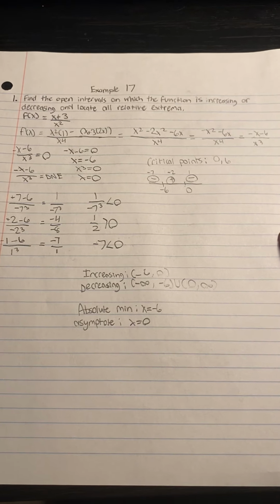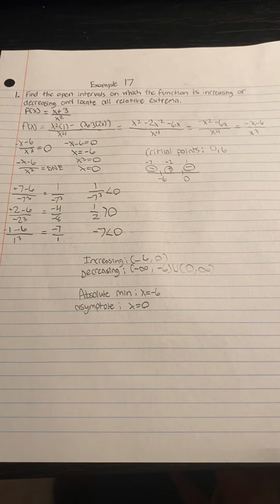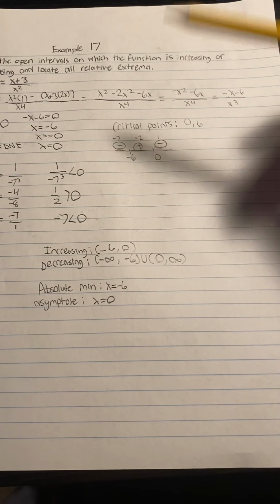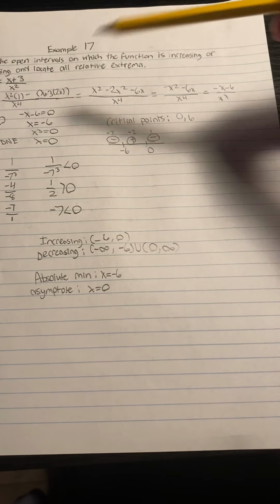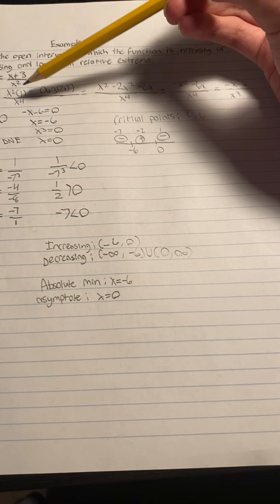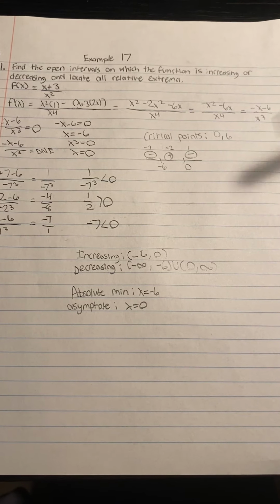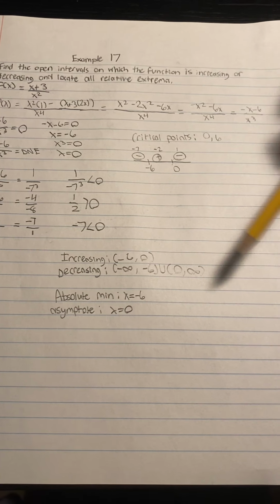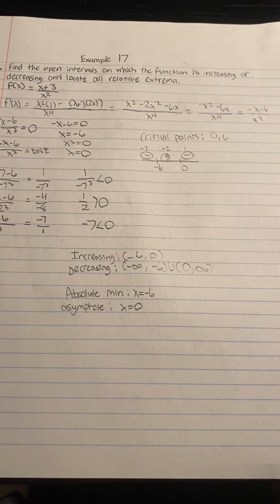All right, so that's basically problem 1 of example 17. We've found our open intervals and our absolute minimum. We did that because we set the derivative equal to 0 and DNE to get our critical points. We made our sign chart, and yep, just found our intervals and our absolute minimum.